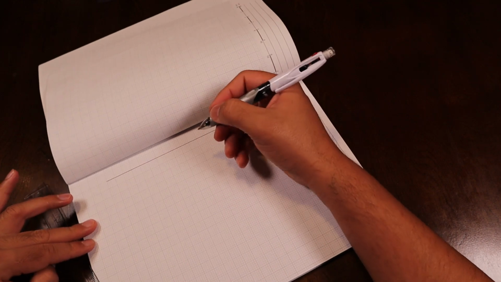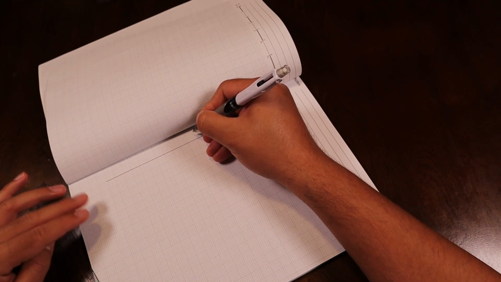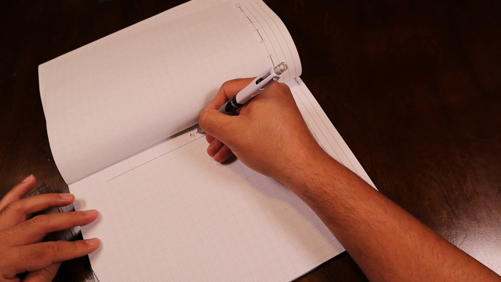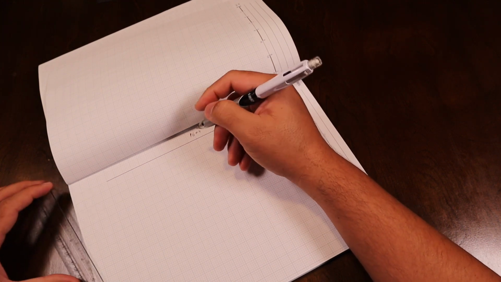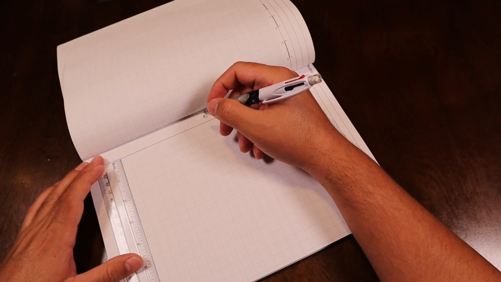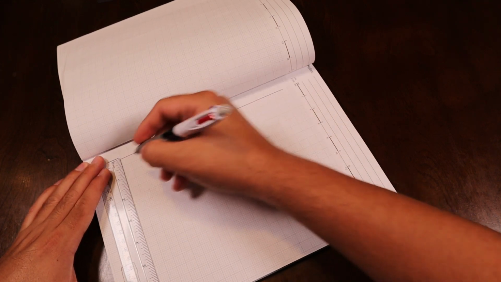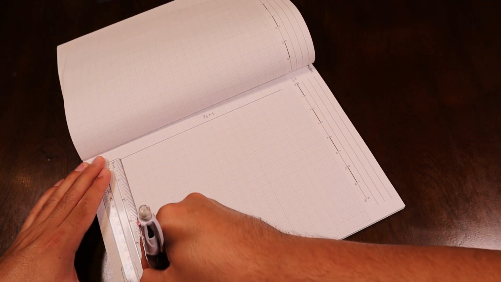And in the real world, the 8-inch wall is going to be equivalent to 16 feet. Then I will draw another wall here. And this will be 6 inches.